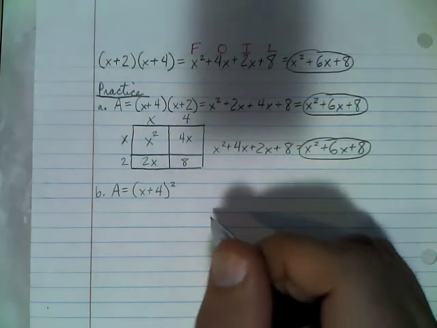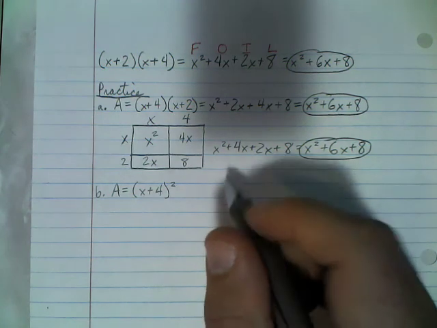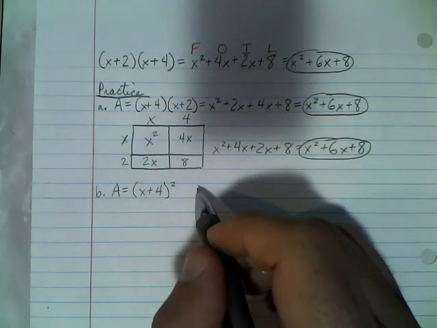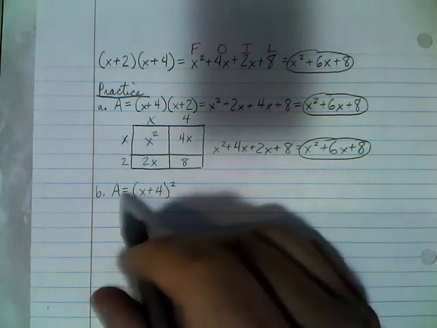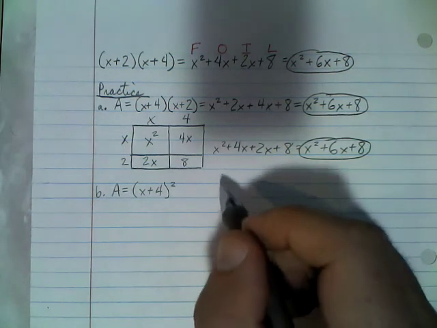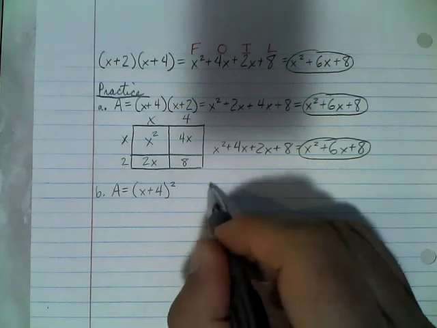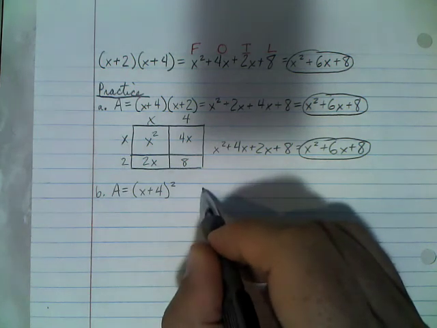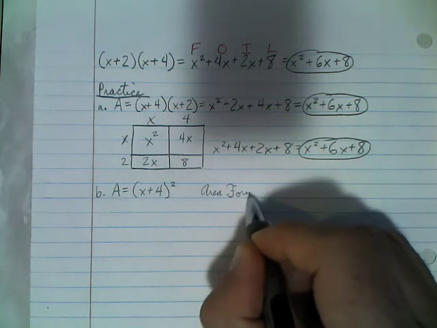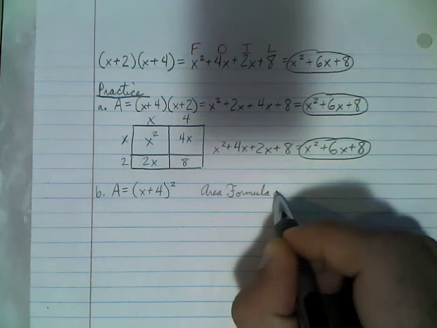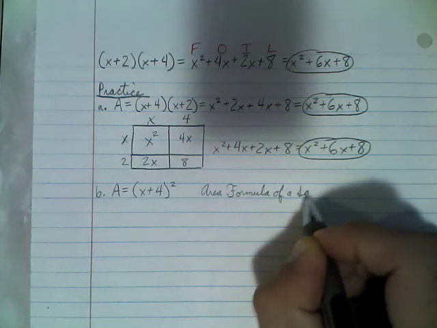So list and explain each step here. What we're doing here then is the area formula of a square.